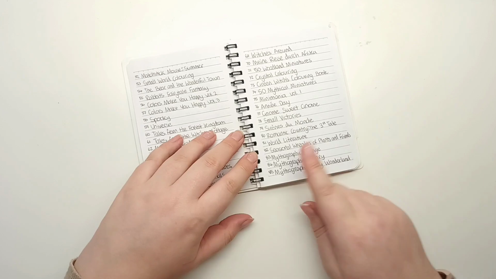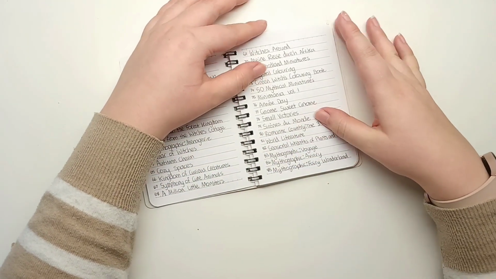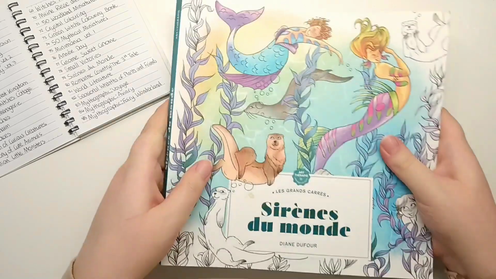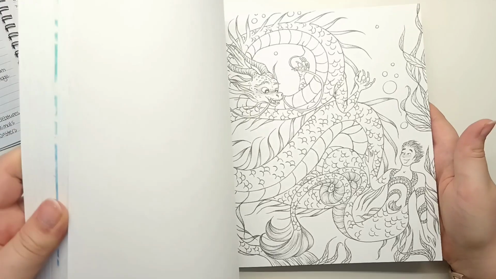79. Okay, I can already tell, looking here, 79, Sirens du Monde. I will grab that book to show you, but I think I'm going to veto it for this month. Here it is, just because it's a mermaid themed book.